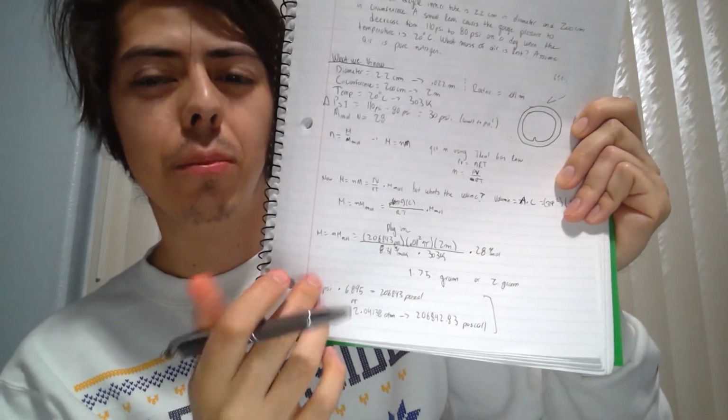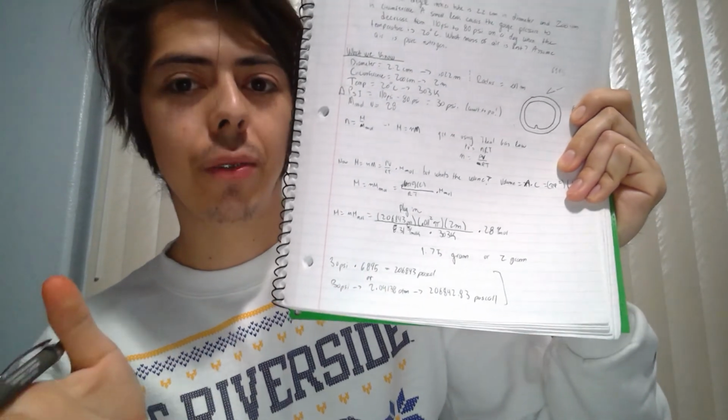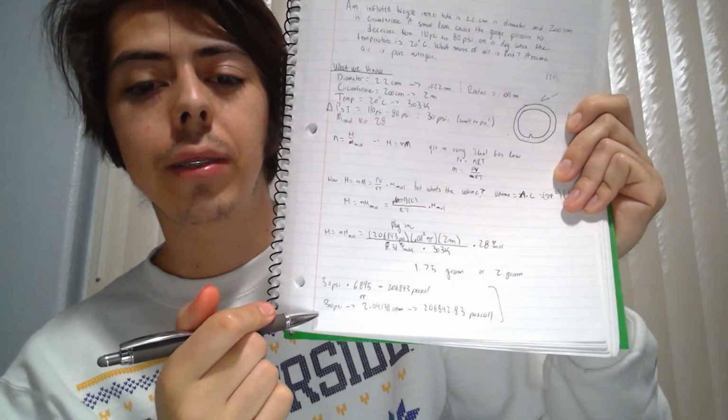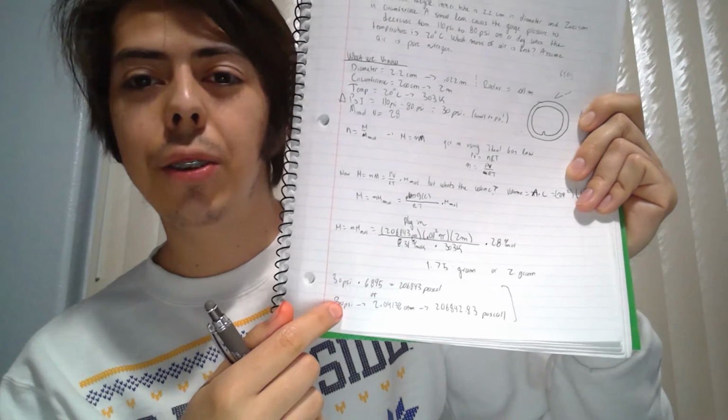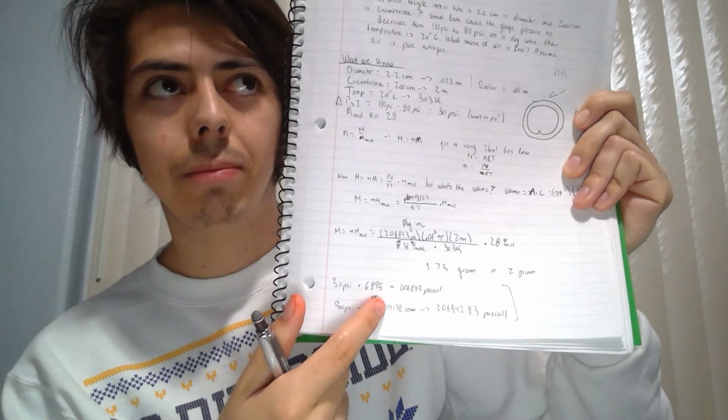It's usually a little bit bigger than the more accurate one, which uses atmospheres, since he gave us atmospheres. 1 atmosphere is equal to 101 kilopascals, so you convert PSI to atmospheres to pascals, and that's it. You should get around 2 grams.